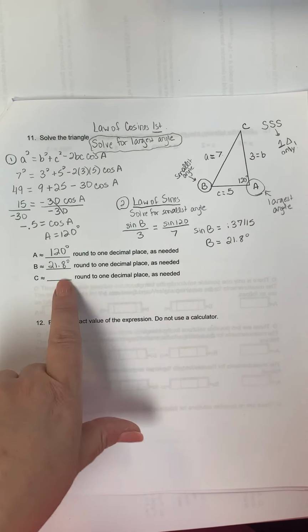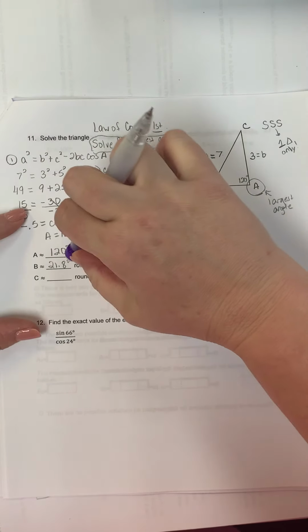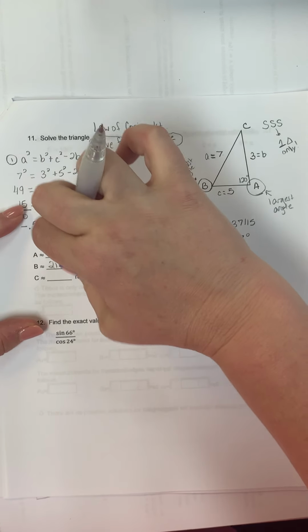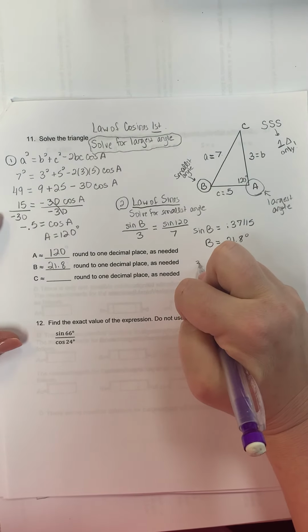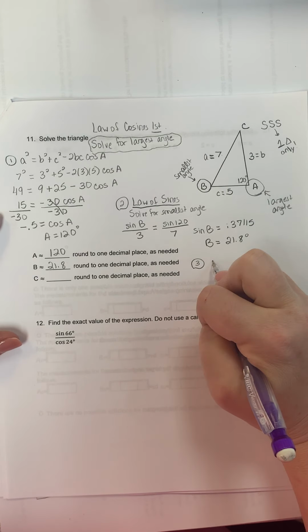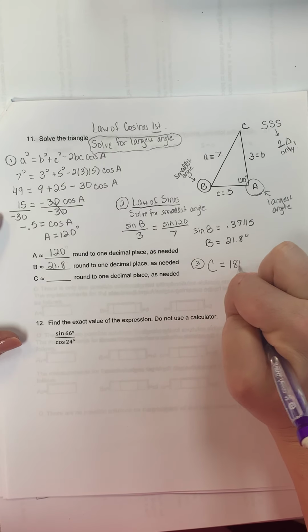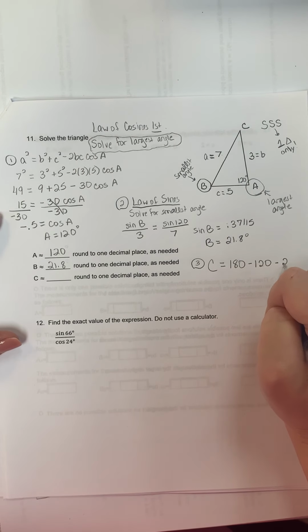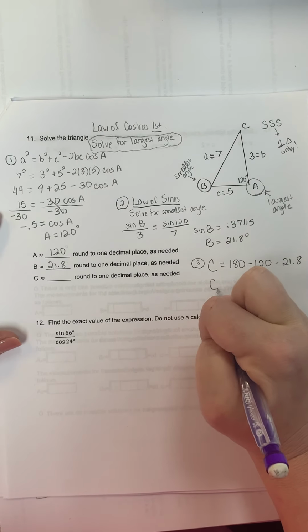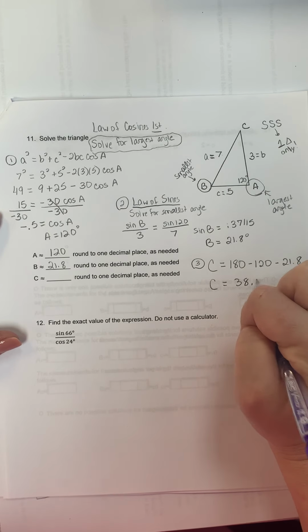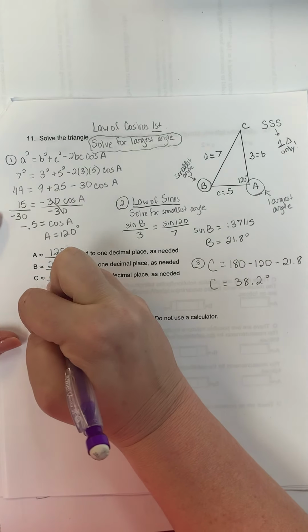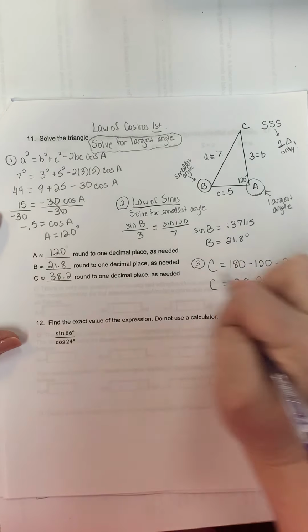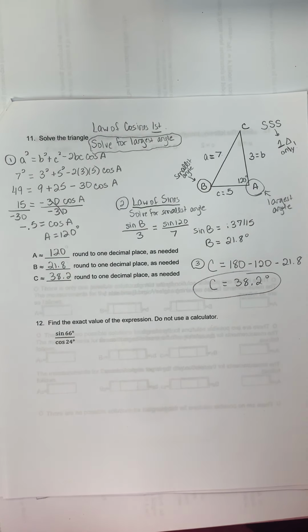If I take second sine of both sides, I get B is 21.8 degrees. Notice I needed that 1 decimal place for him. And again, I know I keep writing these degrees on here, but you don't need it in MyMathLab. Okay, last but not least, to find angle C, we simply use the law of triangles. 180 minus 120 minus 21.8. C is 38.2 degrees. And that's the third one.